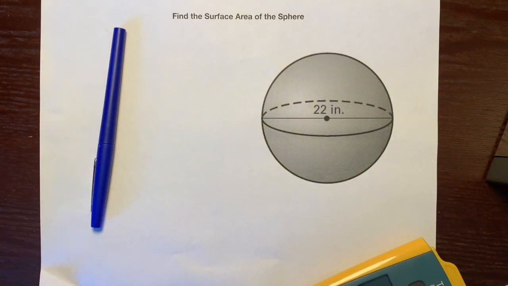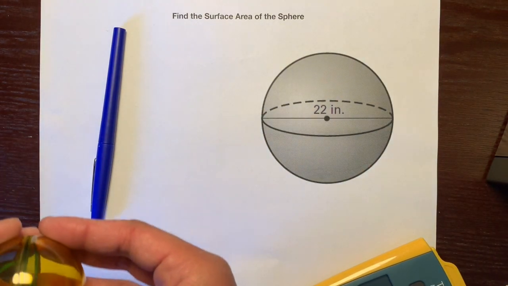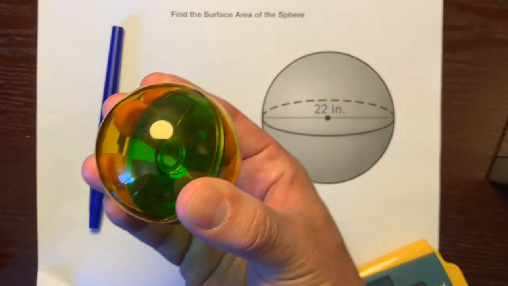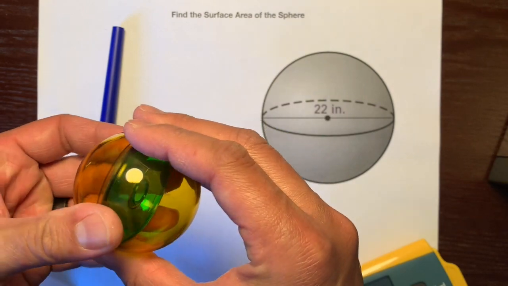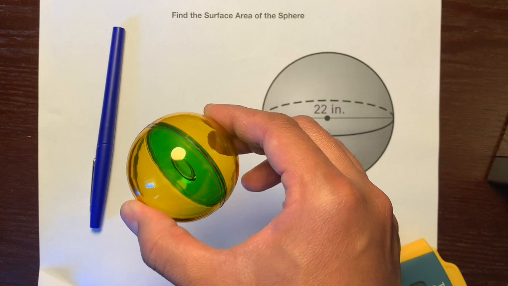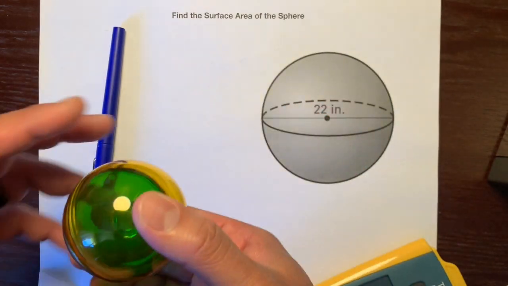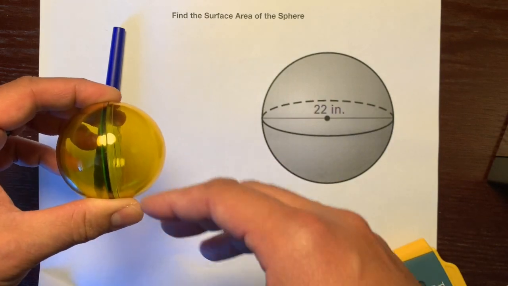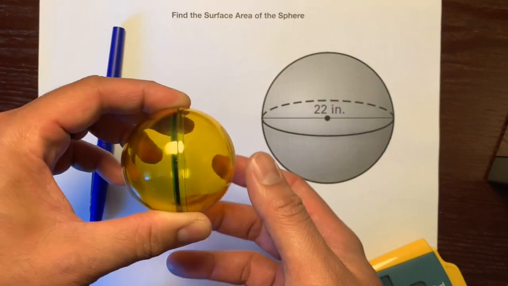Before we go over the surface area, let's go over what a sphere is. A sphere is a ball-shaped figure. Almost any ball you can think of, a ping pong ball, a basketball, not a football, planets like the Earth, Pluto. Those are examples of spheres.